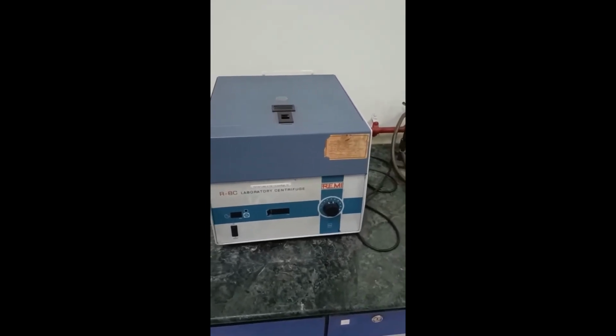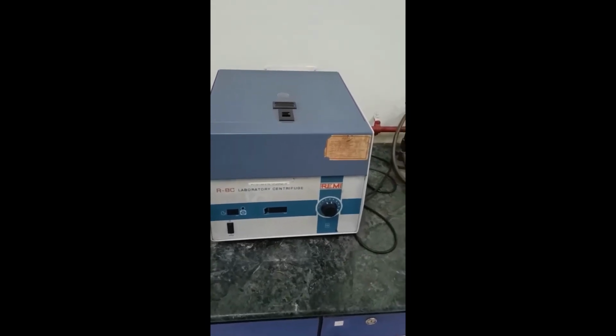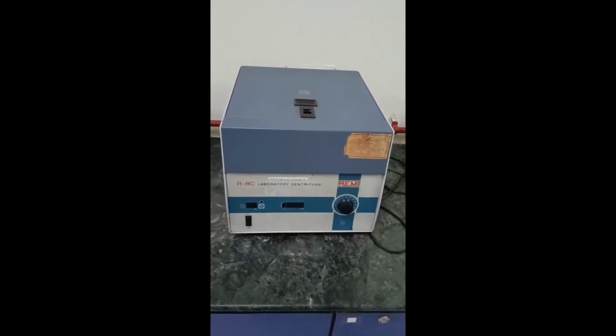A commonly used instrument is this centrifuge. The centrifuge is used to separate components from a mixture, such as the solid component from the liquid media, or for precipitation purposes, or for purification of some compounds. For those purposes, this laboratory centrifuge is used.